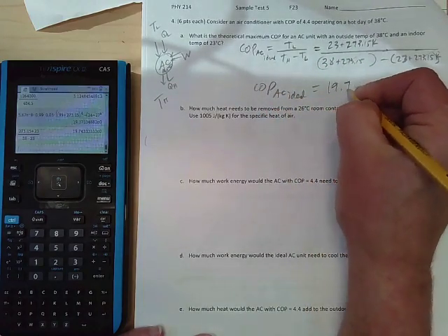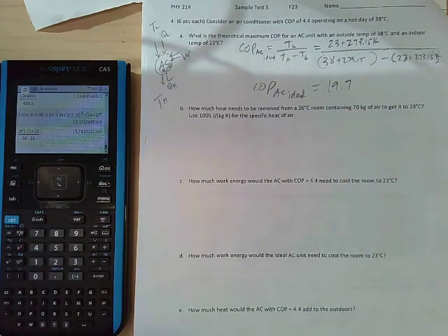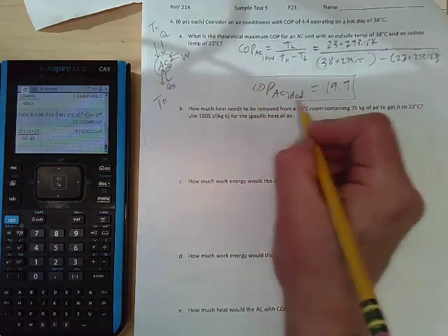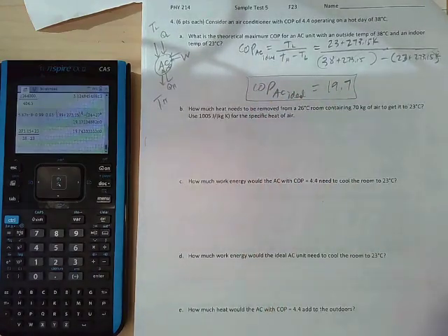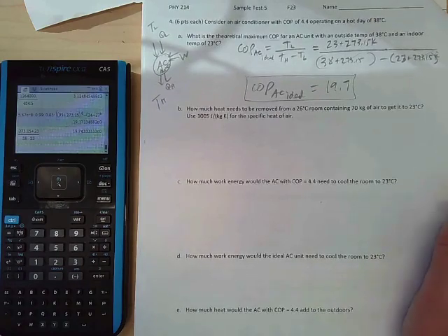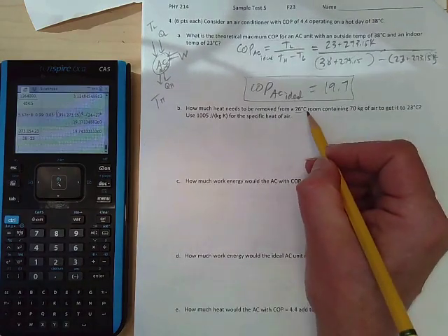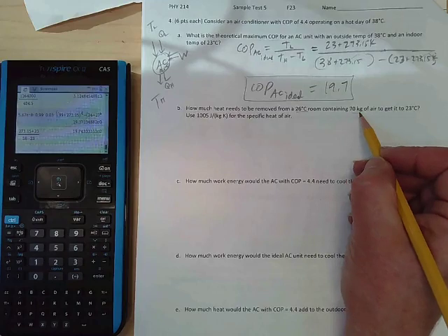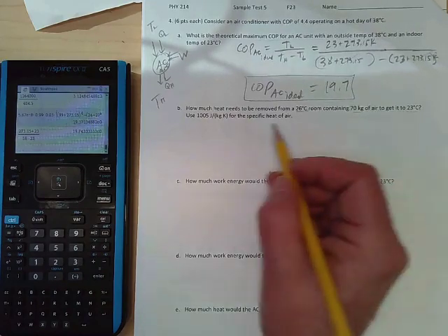All right, let's see if I have a sharper pencil. Alrighty. Part B. How much heat needs to be removed from a 26-degree room, this mass of air, to get to 23?